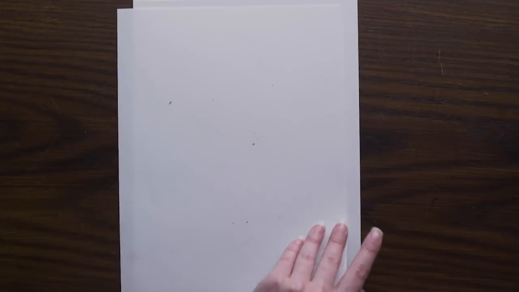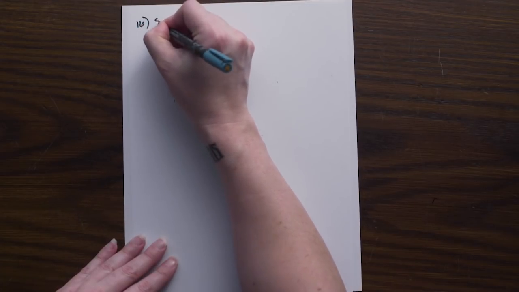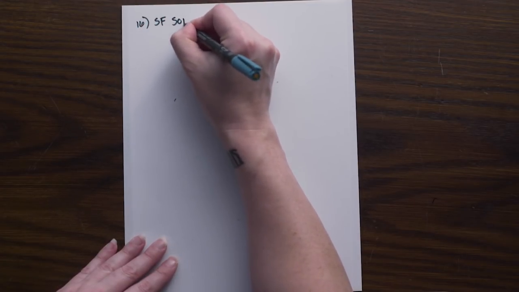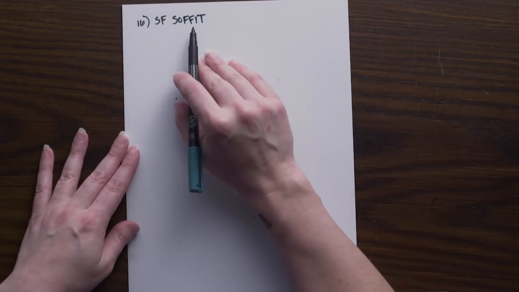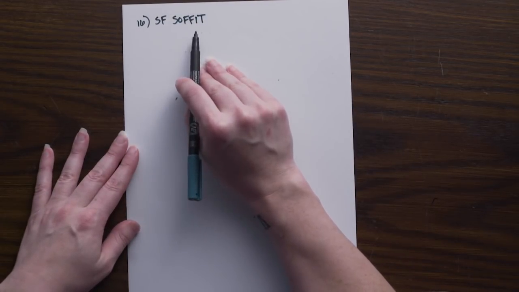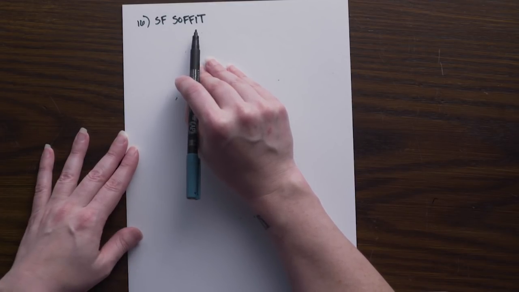Next up, we need to calculate the square footage of our soffits. So in number 16, we're looking at the square footage of the soffits. Now that we calculated the F channel that will go up around the perimeter, we have to fill in with the soffit material that we're going to be using. And this will also be vinyl soffit.